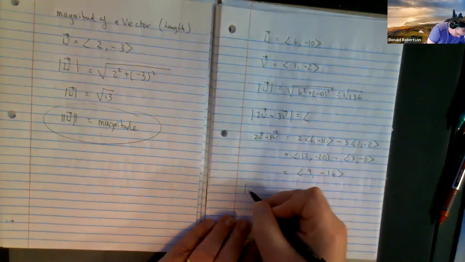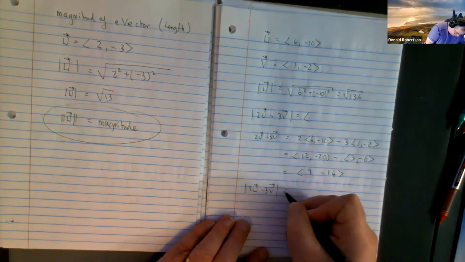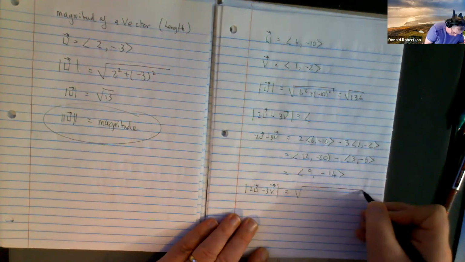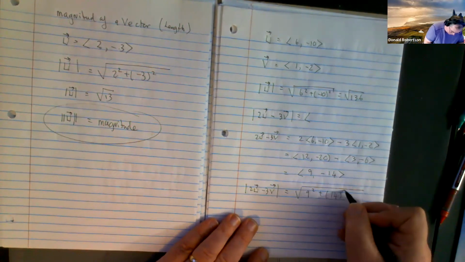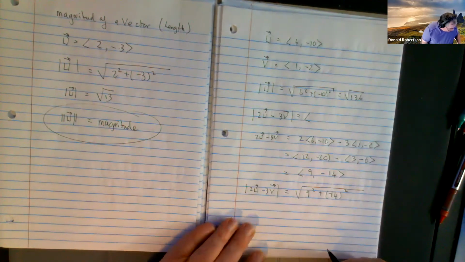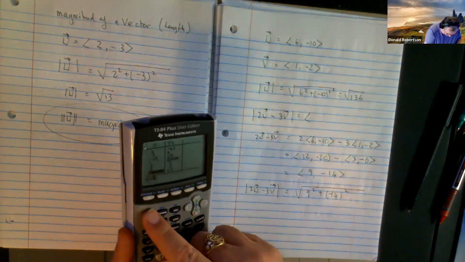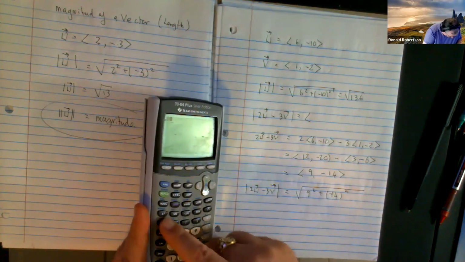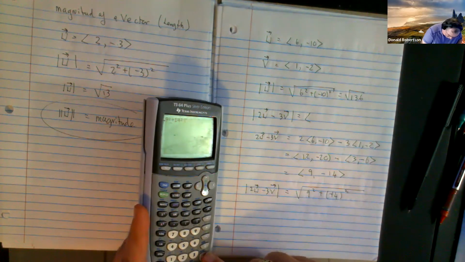Now I can calculate it: 9 squared plus 14 squared. Too much work and I don't want to risk it, so I'll bring the calculator into play. 9 squared plus 14 squared is 277, so the magnitude is the square root of 277.